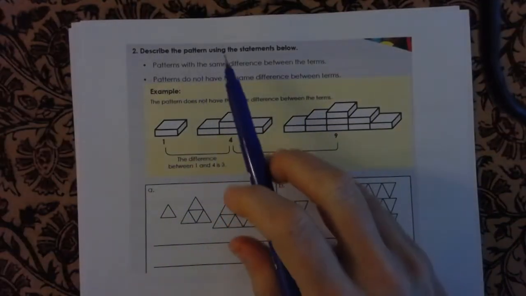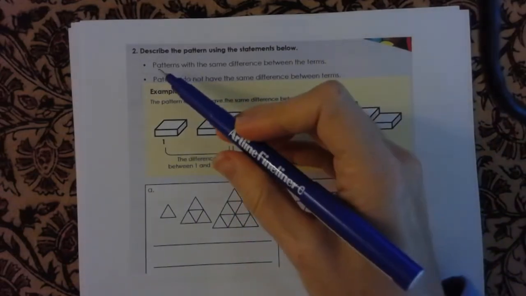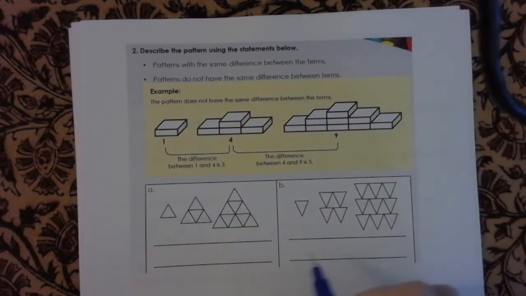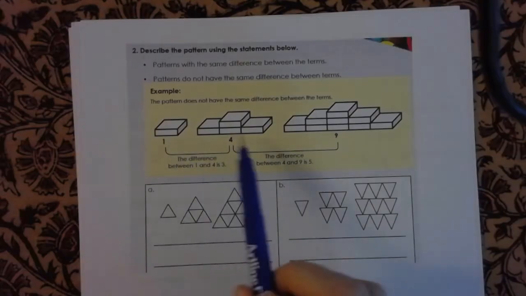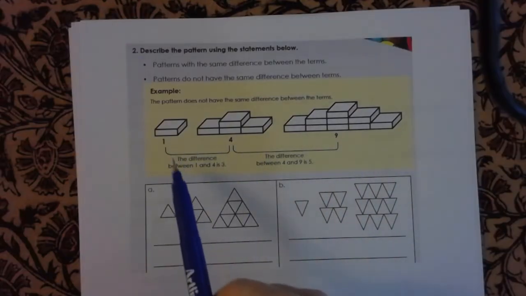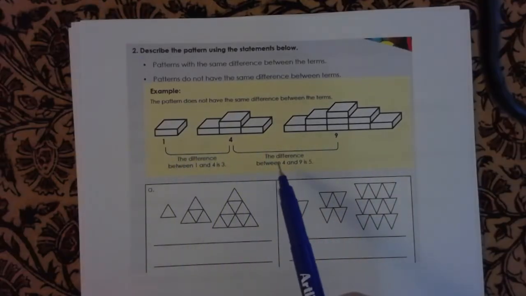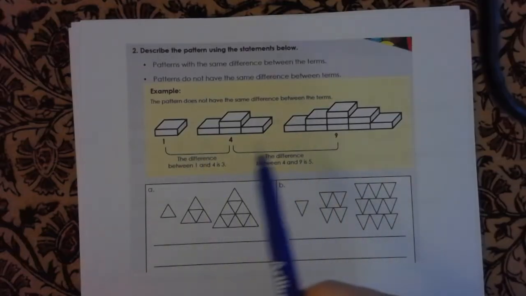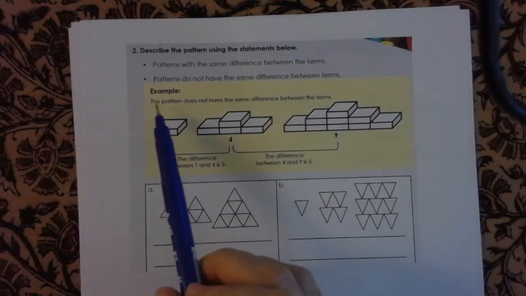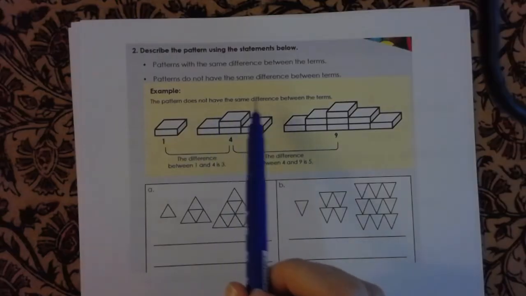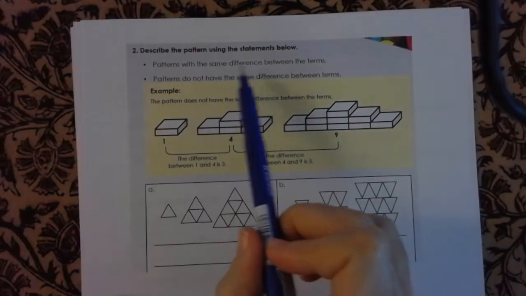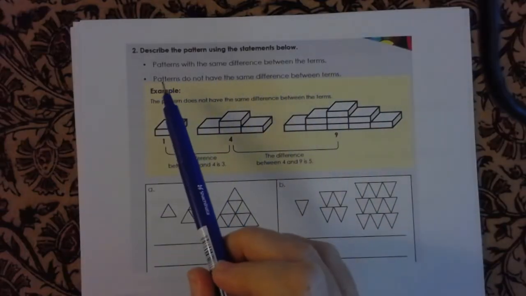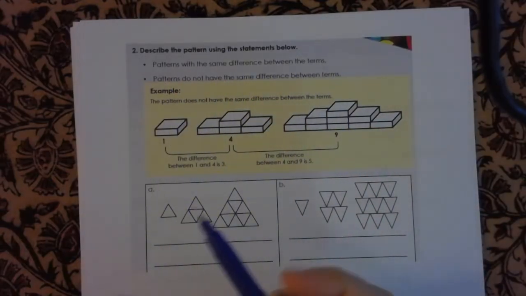It says, describe the pattern using the statements below. So again, you will choose between two sentences and you will write them under the appropriate pattern. So you will see here 1, 4, 9. The difference between 1 and 4 is 3, and the difference between 4 and 9 is 5. So there's no constant difference here, and it says the pattern does not have the same difference between the terms. So then you will choose the pattern with the same difference between the terms, or you will choose patterns do not have the same difference between the terms.